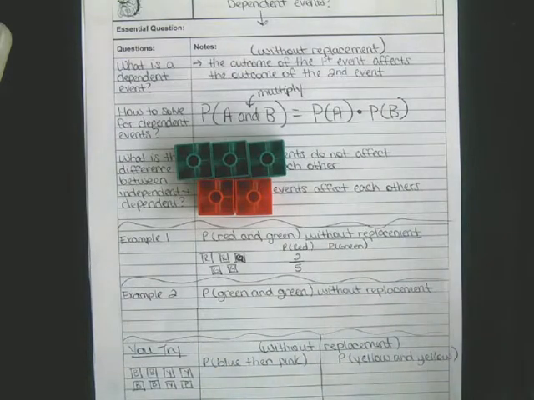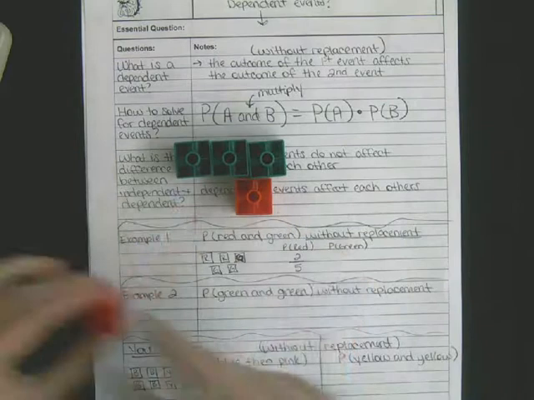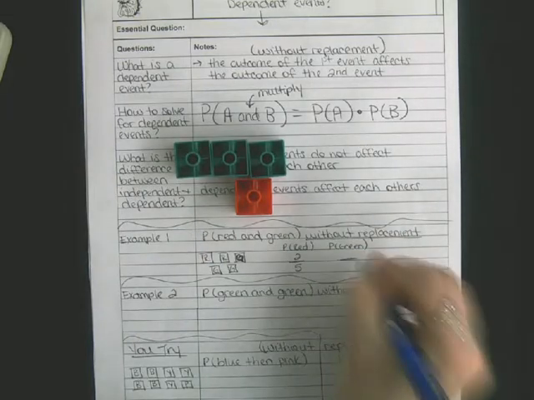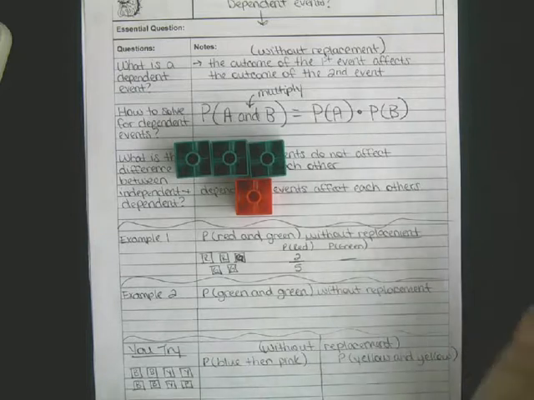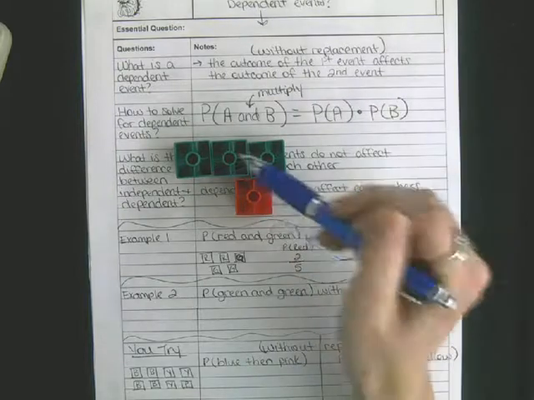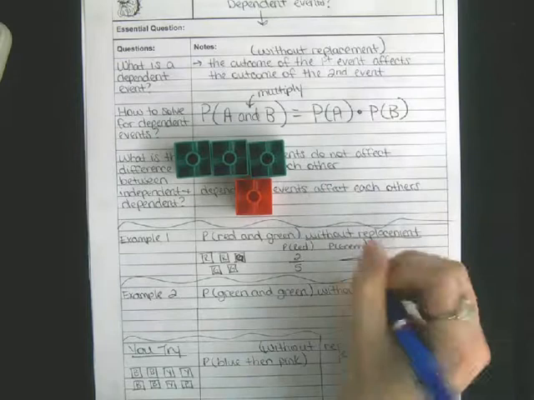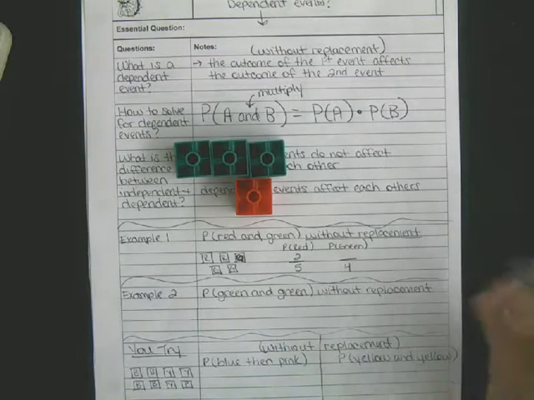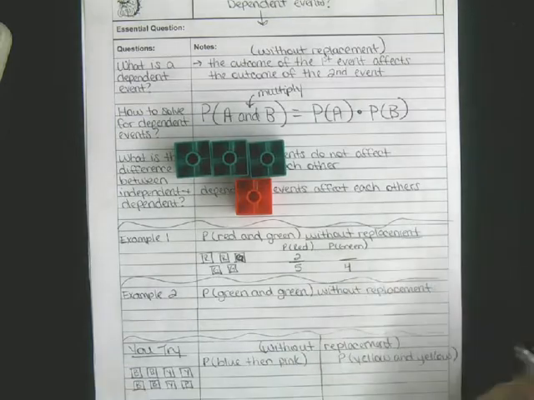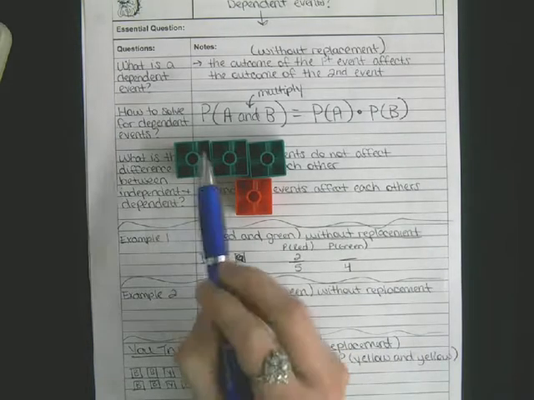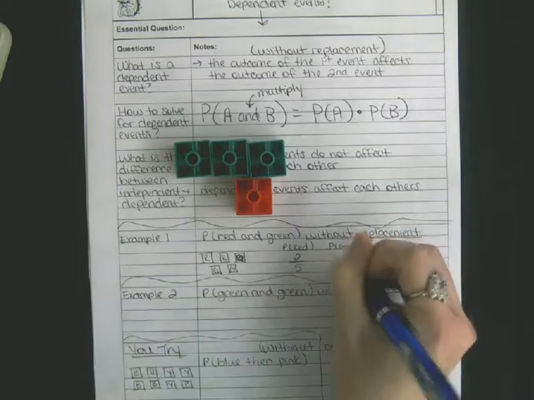Well, let's say we do pick a red. This says without replacement. So that means this red's going to go away and it's not coming back. So when I find the probability of green, again, I have to look at my total. Since we didn't replace the other cube, we now have a new total. So we have 1, 2, 3, 4 cubes. So our new total is 4. So our denominator actually has to be 4. And this is what's changing with a dependent event, sometimes the numerators and denominators change. So now we have to see how many green cubes we have to get our numerator. And we have 1, 2, 3 green cubes.